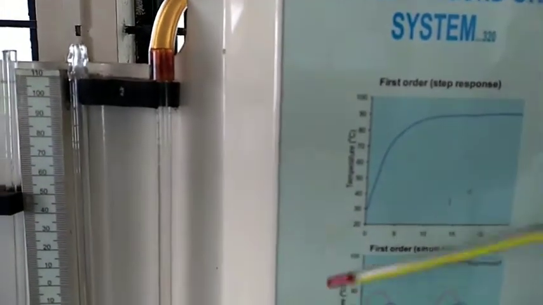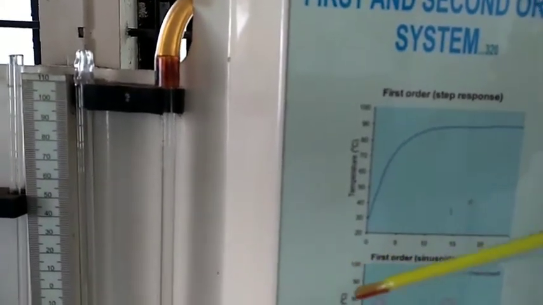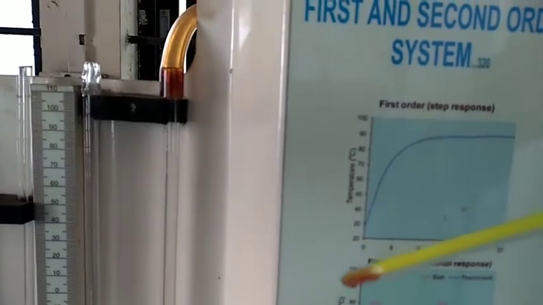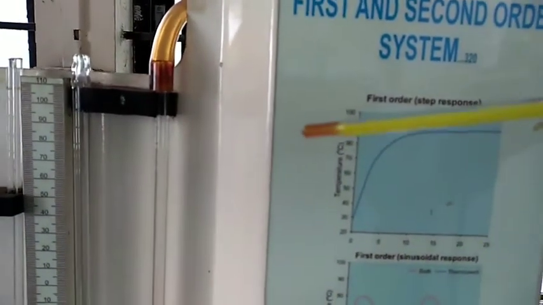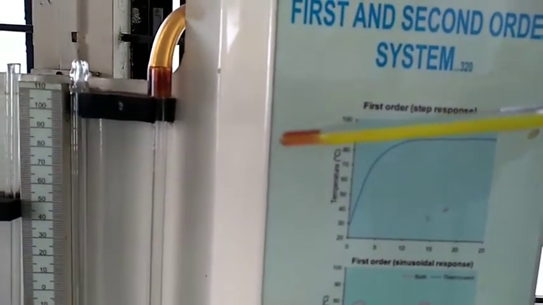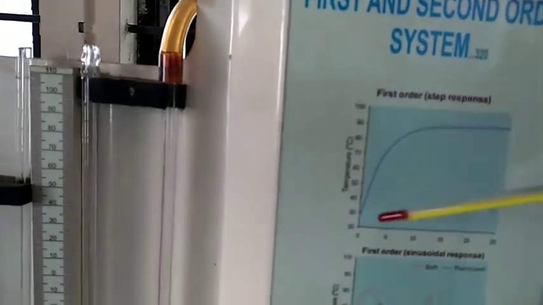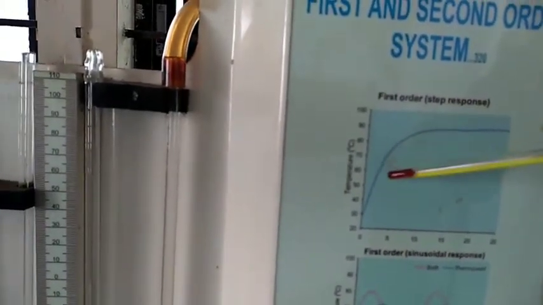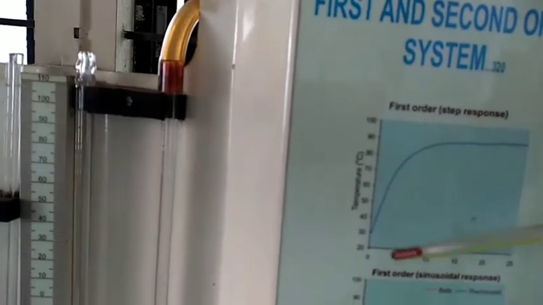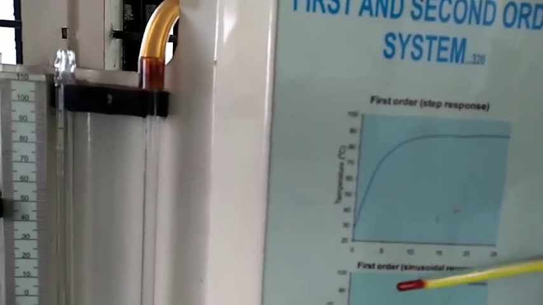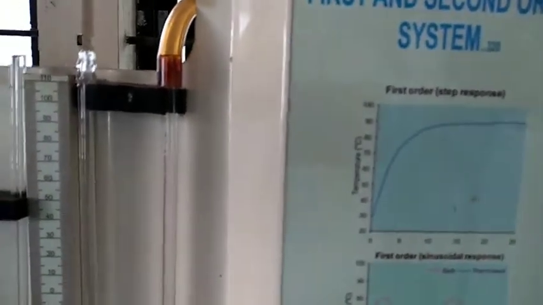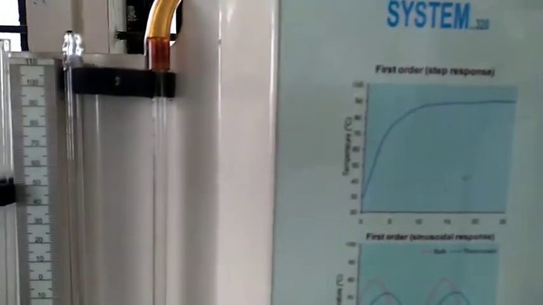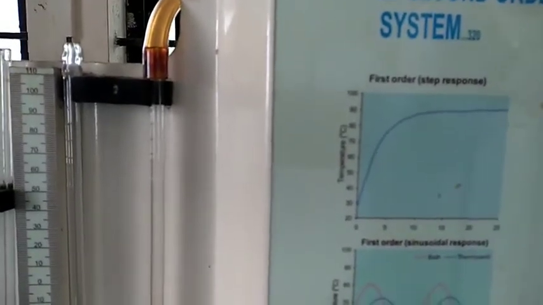So this is a thermometer which should be having a bulb. So the bulb will be dipped in a different temperature. As soon as you are dipping in a different temperature, it will show the reading. So this will be used to calculate the response of a system. The input is any input which will be given from outside. Output is the nature of the system which will respond to the given input.